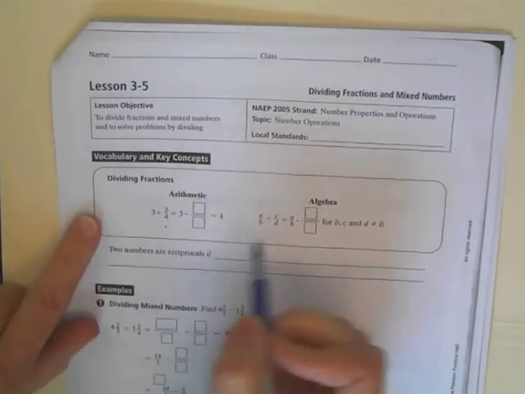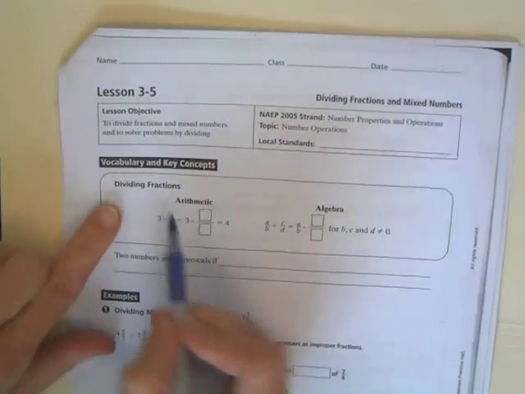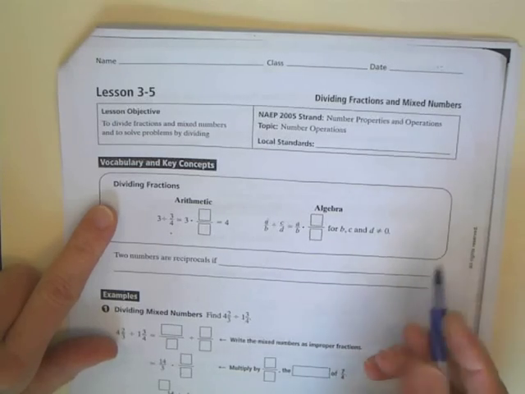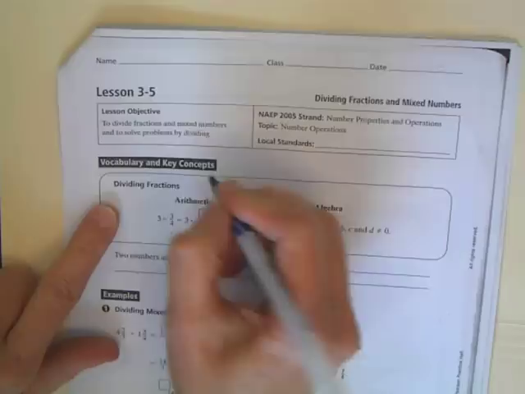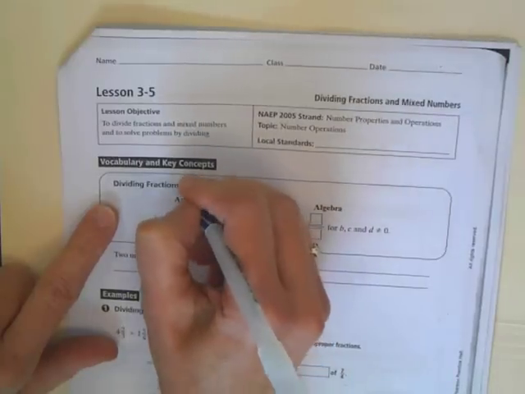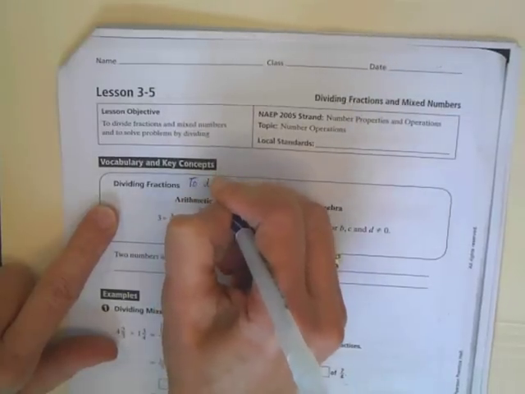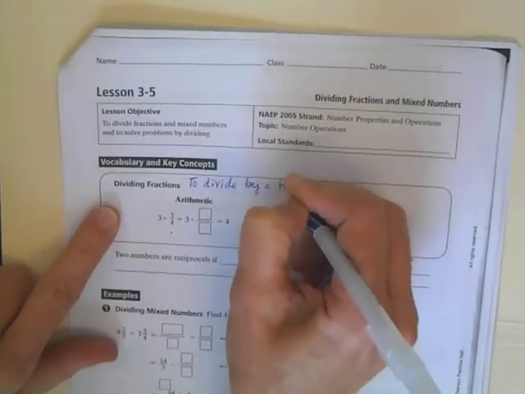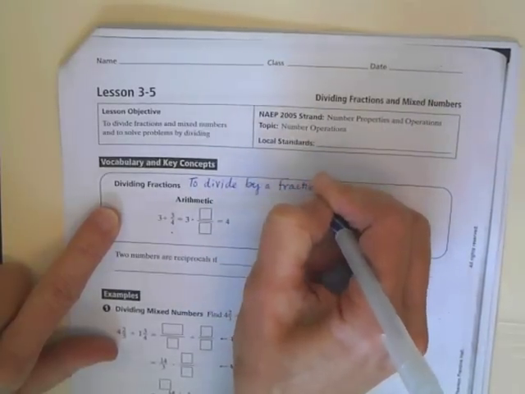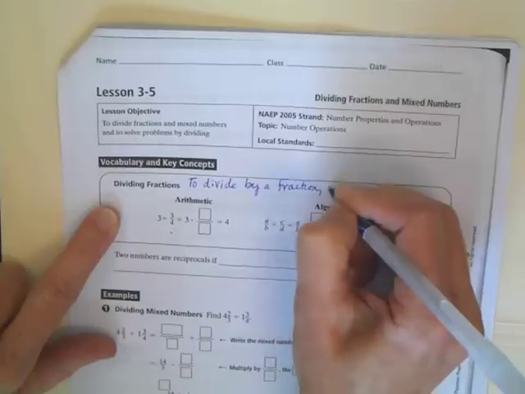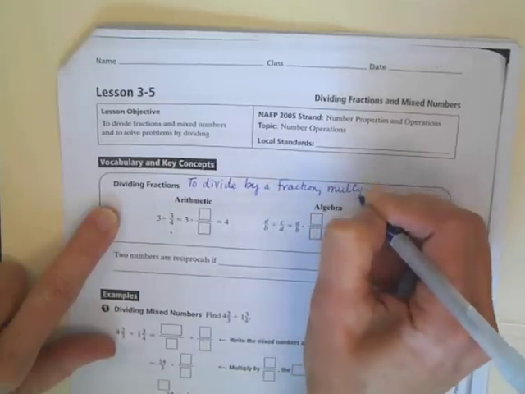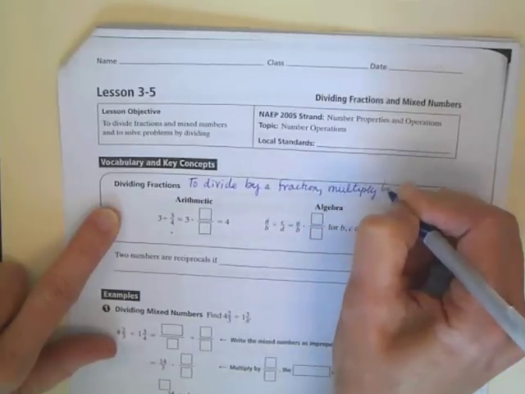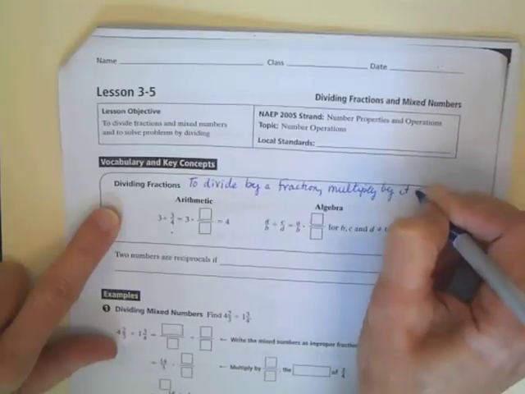So, first of all, I would like to write out in words basically the rule for dividing with fractions. To divide by a fraction, multiply by its reciprocal.